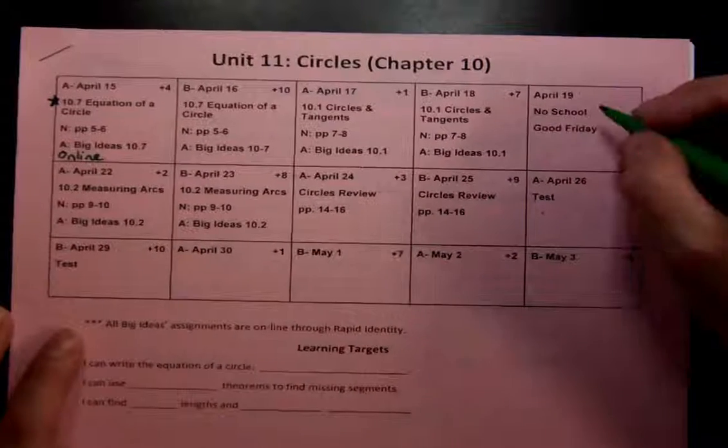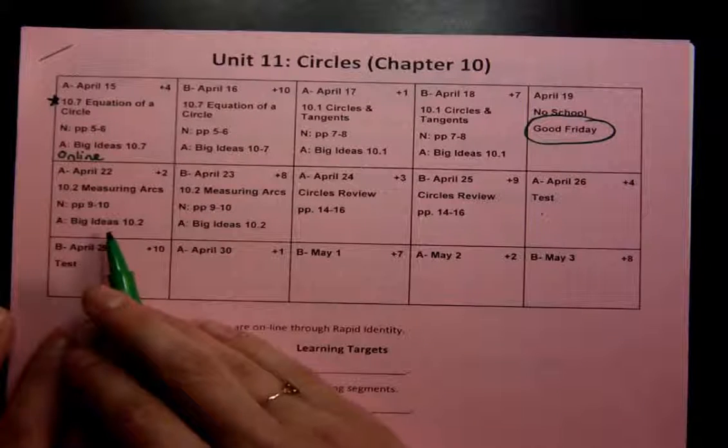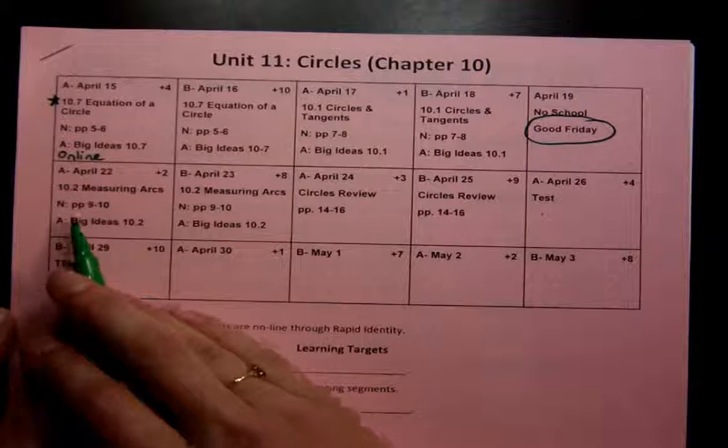You guys know we have a holiday on Friday? Good Friday. There's a holiday Saturday, too. And Sunday? And on Sunday.